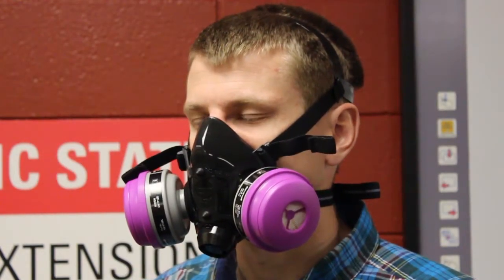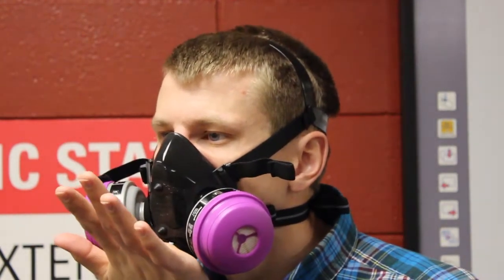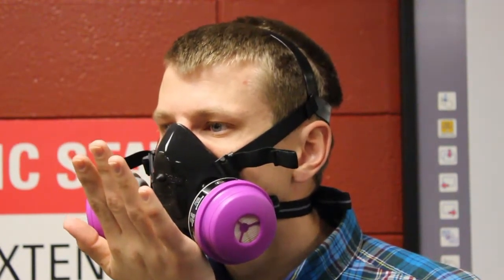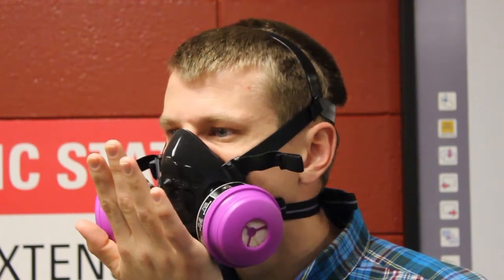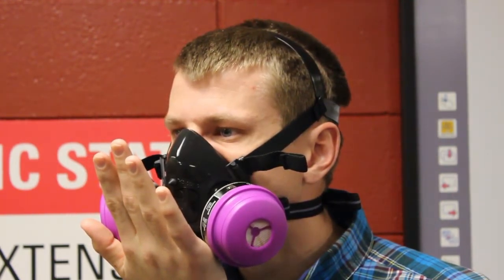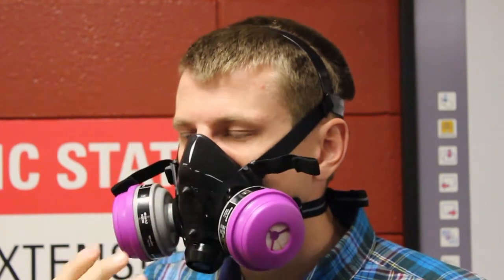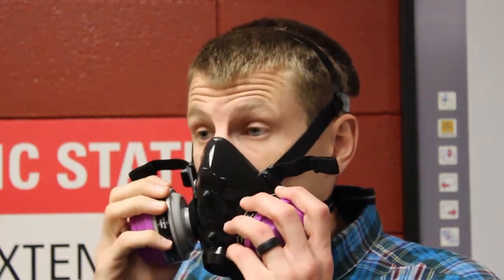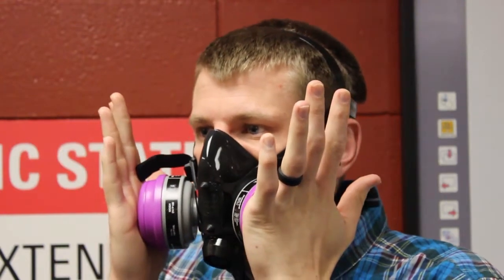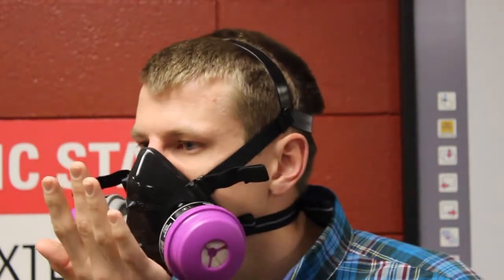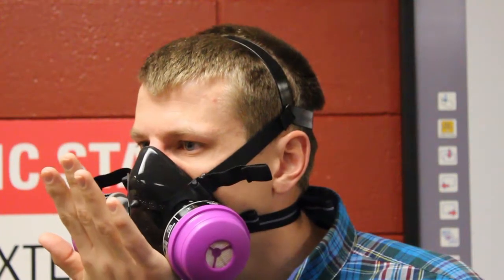Next, perform a positive seal test. Place your hand over the outlet valve of your respirator and breathe out normally. You should feel resistance that prevents you from being able to breathe out. And you should not feel air coming out around the mask at any point. If you do feel air escaping, readjust and repeat the positive and negative seal checks. If you are unable to get a seal, do not use the mask until the problem has been identified and corrected.